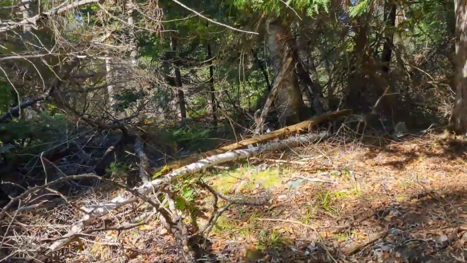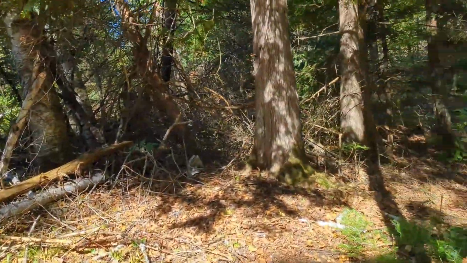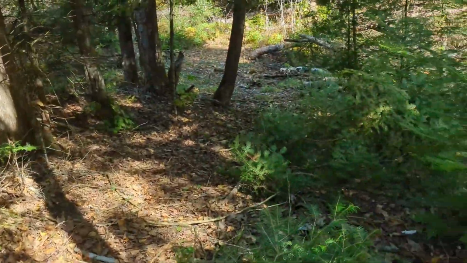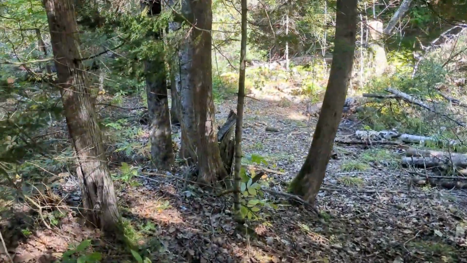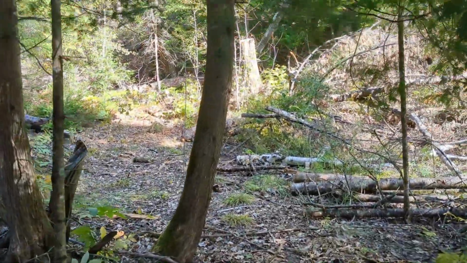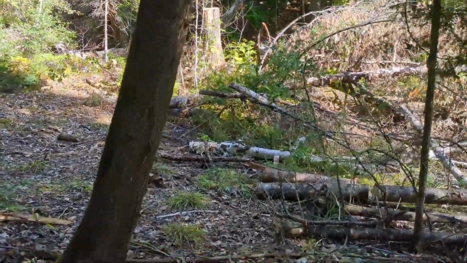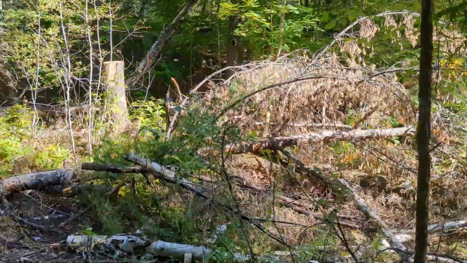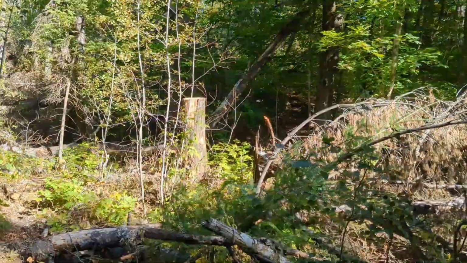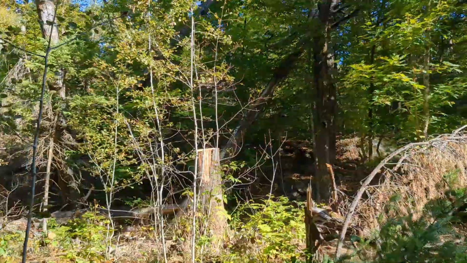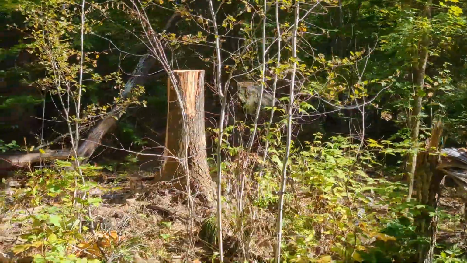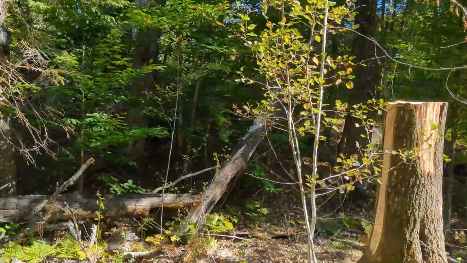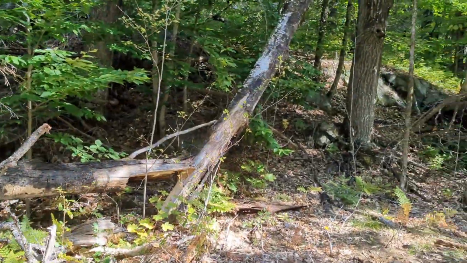I also like the idea of going up to this other part of the property that I haven't explored, and I don't think Ben has either. That last little bit, it's really hilly. Let me see if I can get a better view.